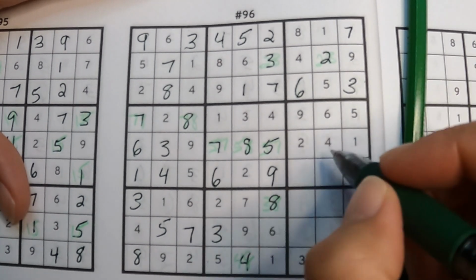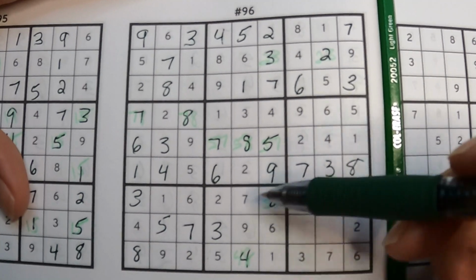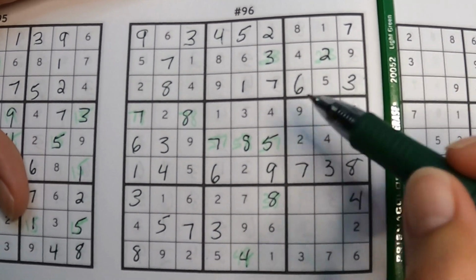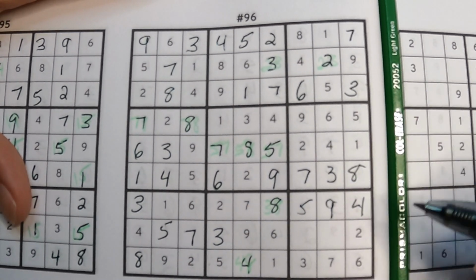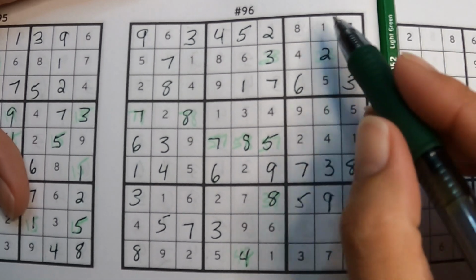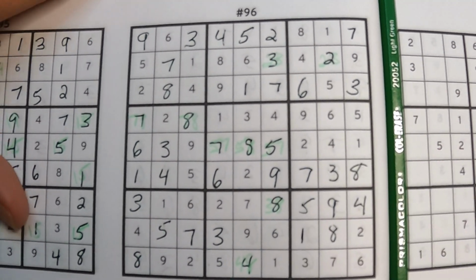For this box then, looks like we're missing a 3 and a 7. We've got a 3 here. So 7, 3. For this row, we've got 1, 2, 3, 4. We're missing 5 and 9. We've got a 9 there. So 5 and 9. And for this box then, we're missing a 1 and an 8. We've got a 1 there, so 8 and 1.